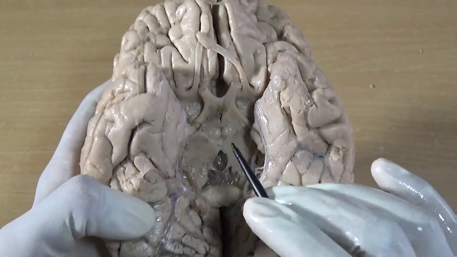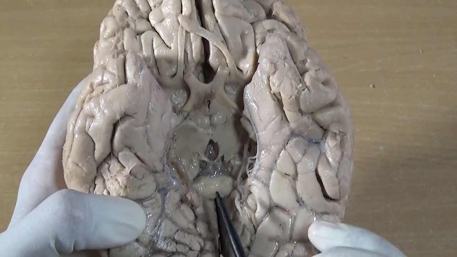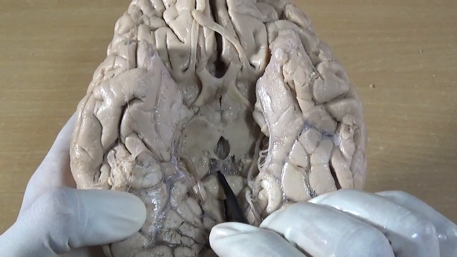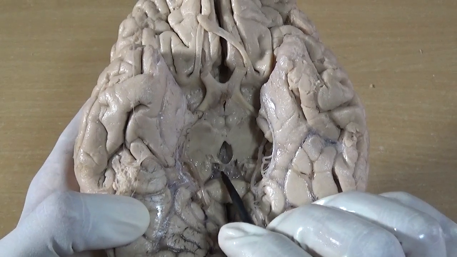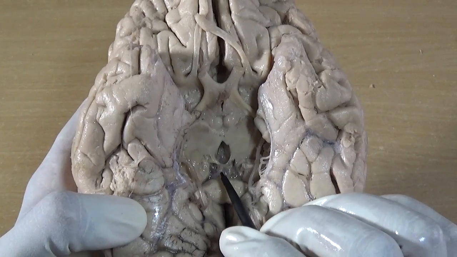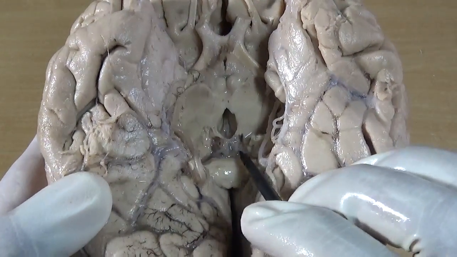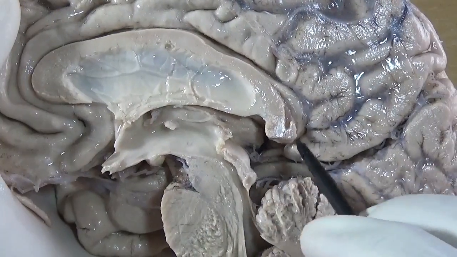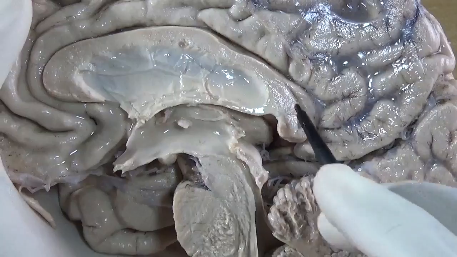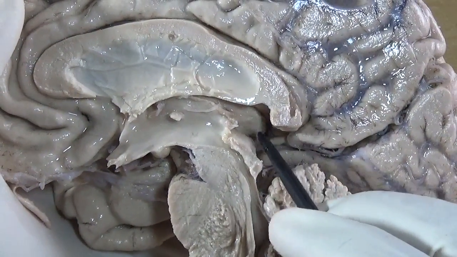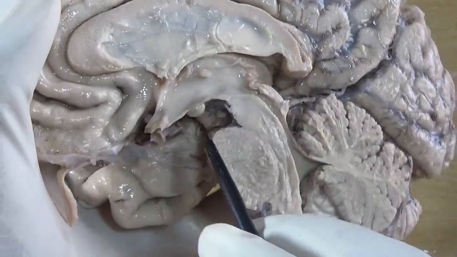So this is the base of the brain where the brainstem has been removed, and you can see this is the splenium, and somewhere over here will be the great cerebral vein. So these are the superior relations of the midbrain. Again I am repeating, above it is related to the splenium, pulvinar and great cerebral vein.